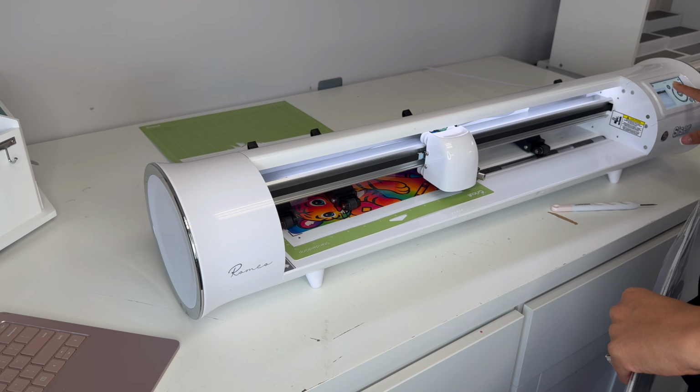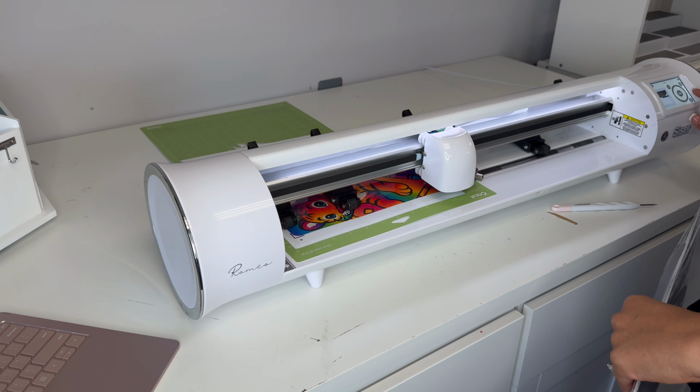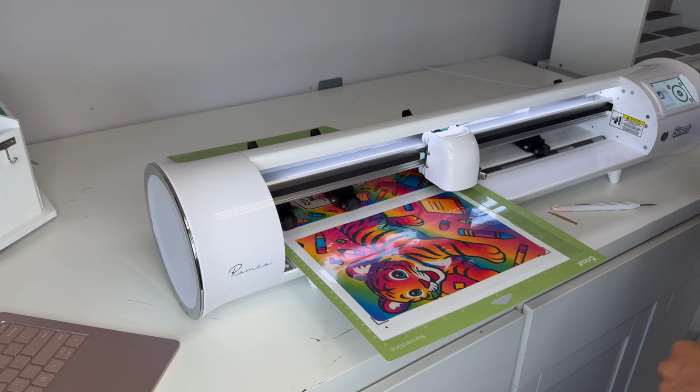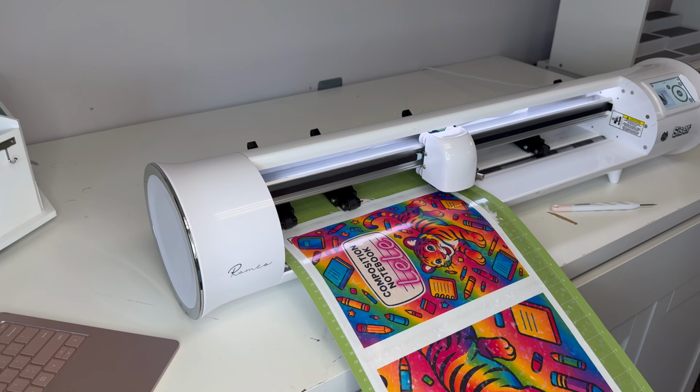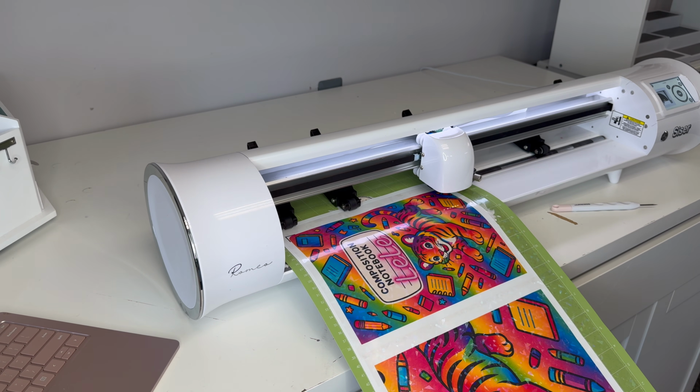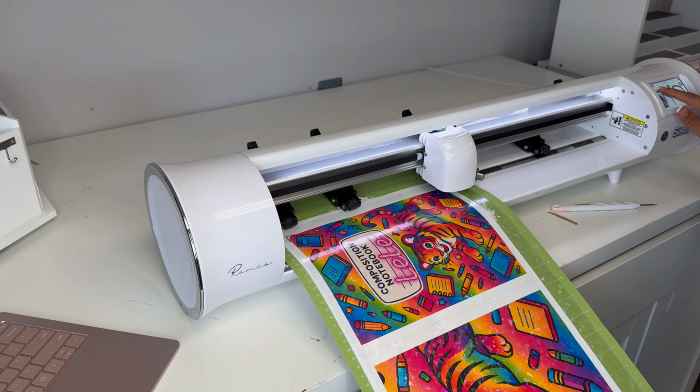That's just my Romeo telling me that it is not reading the marks, so I just have to go ahead and align it. There we go. Sometimes if it doesn't pick up the registration mark or it's misaligned, you can just use your cursor to make sure it gets nice and aligned.